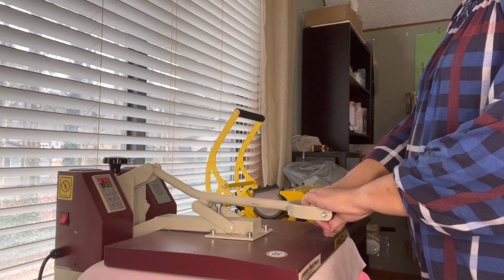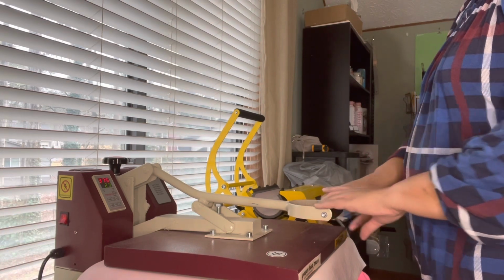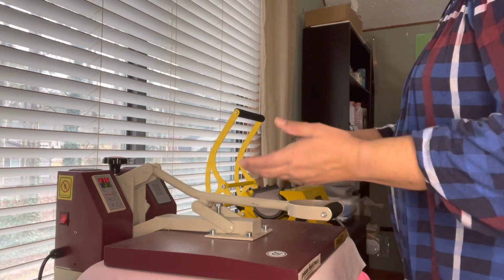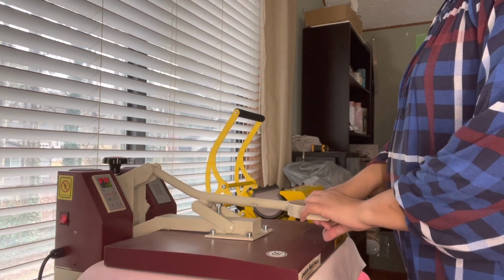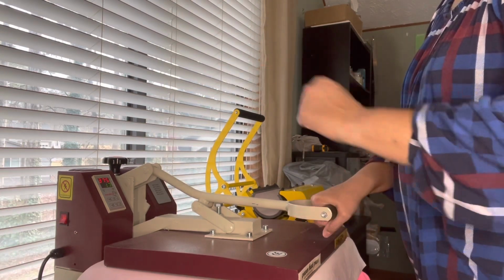And she's ordered 5 from me, so I've got a couple more to do. So what I'll probably do is wind up playing some music and speed up the process so you guys don't have to sit here and watch me do this 5 times.